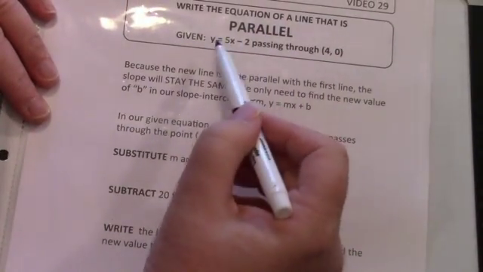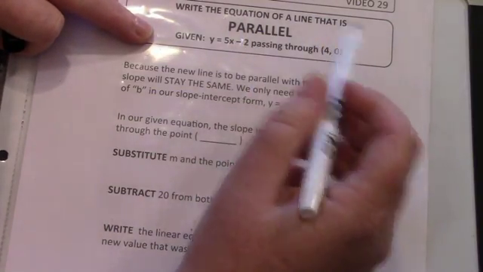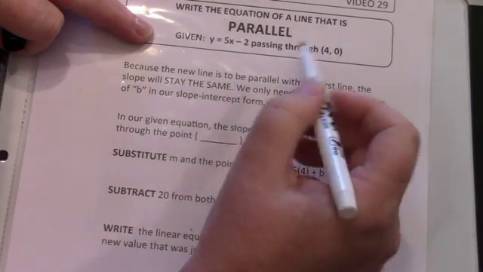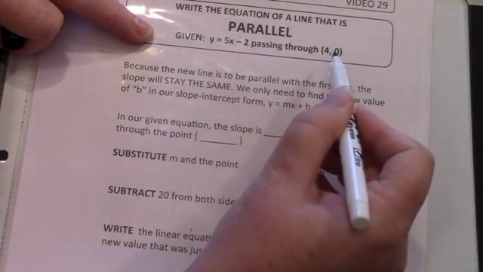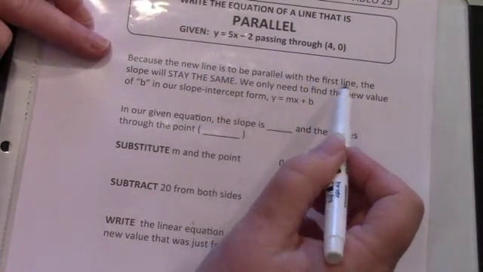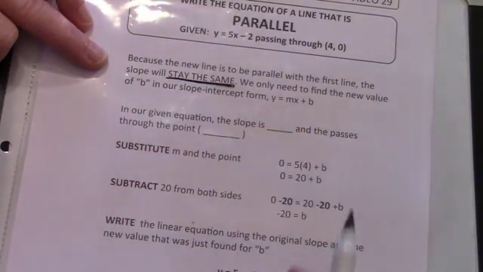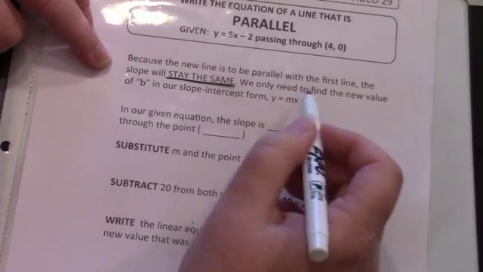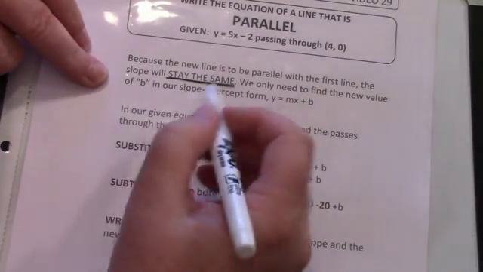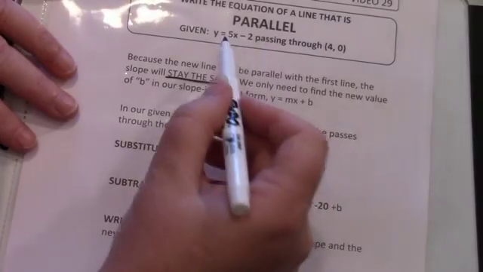We've been given a line y equals 5x minus 2, and we want to write an equation that is parallel to this line and passes through this specific point. Okay, so because the new line is to be parallel with the first line, the slope will stay the same, right? Because parallel lines have identical slopes. We only need to find the new value of b in our slope-intercept form. So in our given equation, the slope is 5.